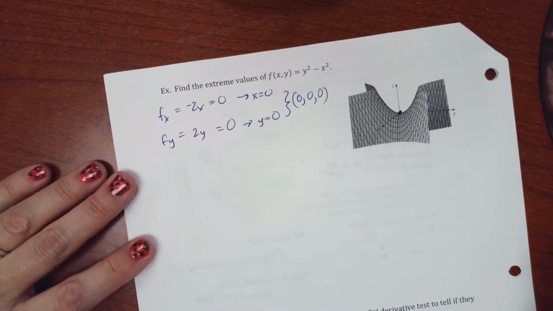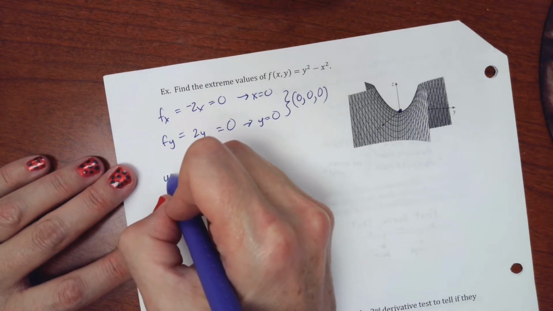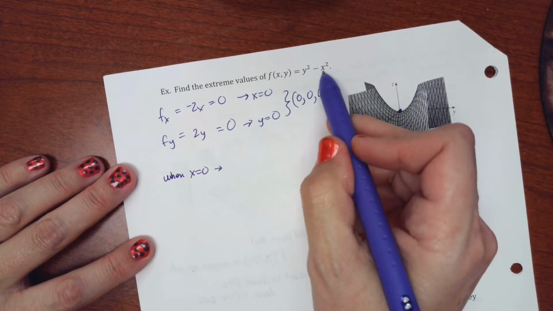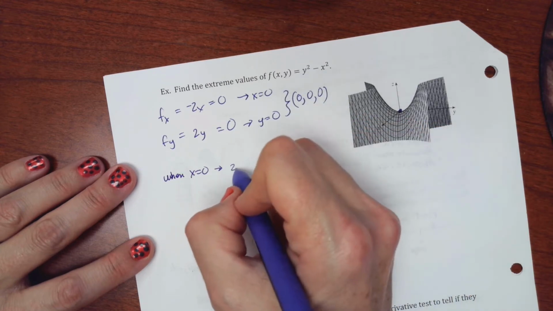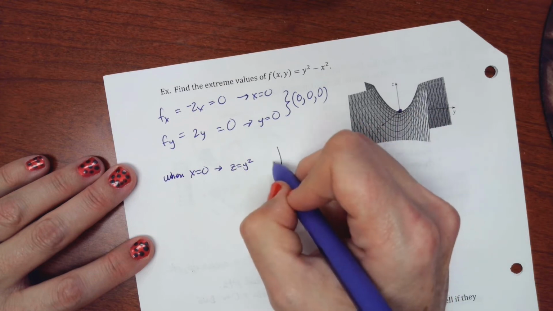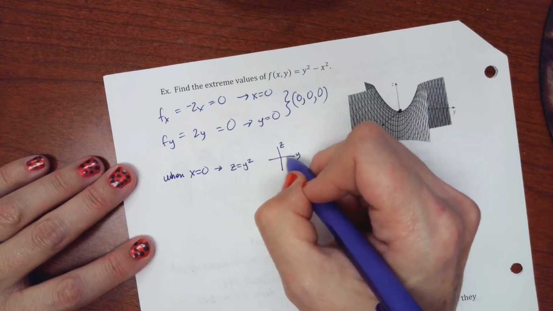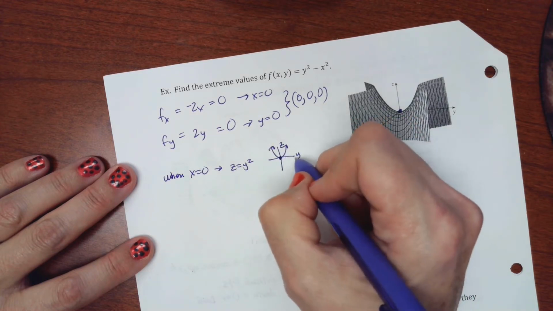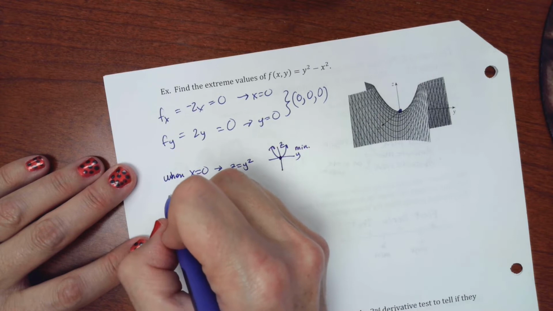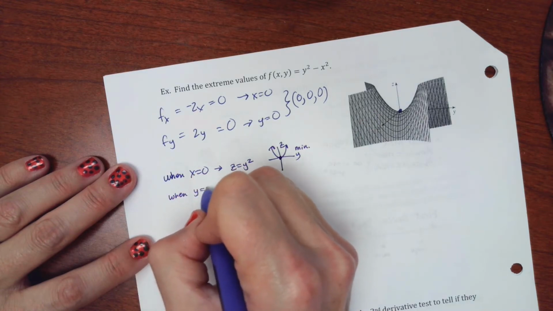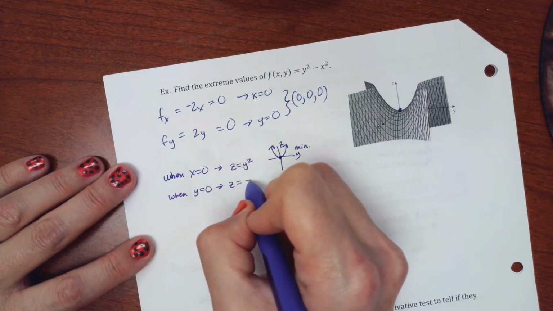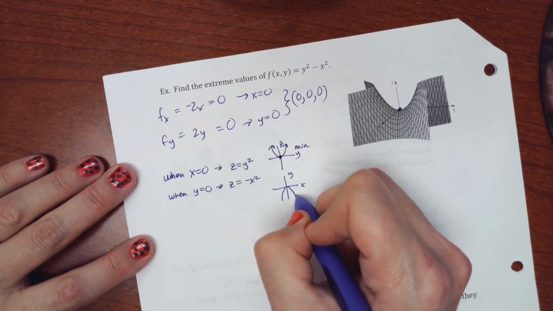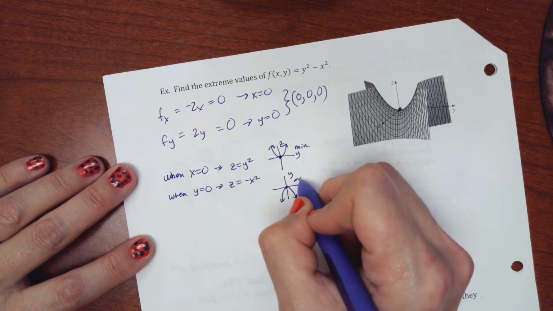So let's look at some of our traces here. When x equals 0, up here I get the equation z equals y squared. If I draw this, with my z and my y, z equals y squared. So then the point 0, 0 is a minimum. But when I let y equal 0, I get z equals negative x squared. So if I draw with x and y, I get this graph. So then this place is a maximum.